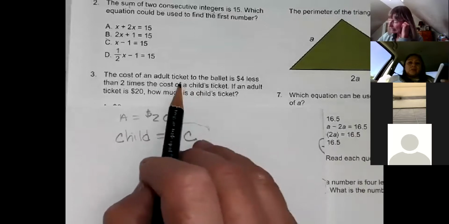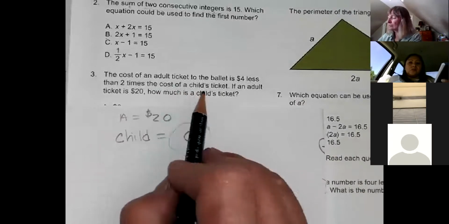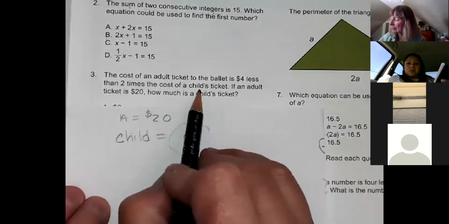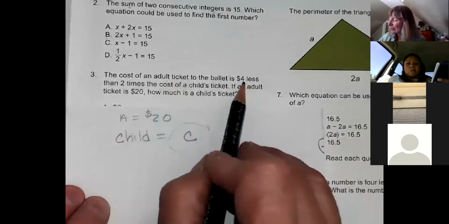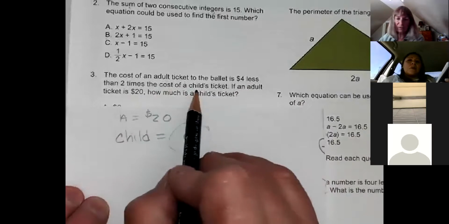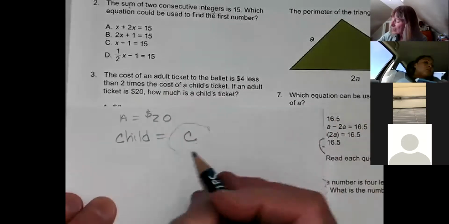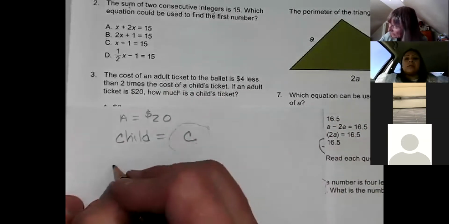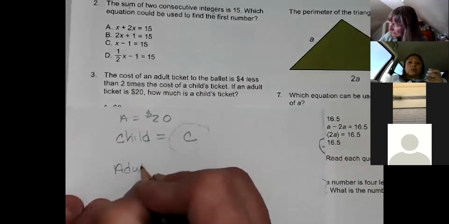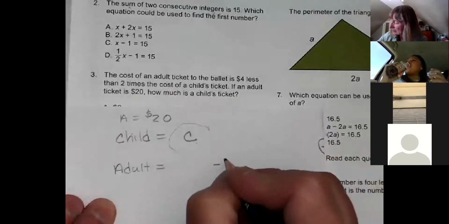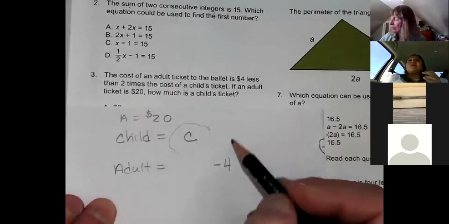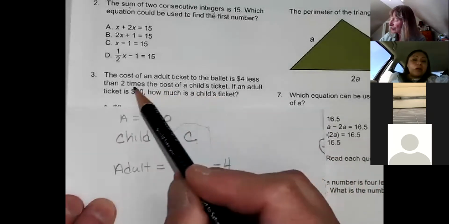And it gave us some hints here about the relationship between a child's ticket and the adult ticket. The adult is 4 less than 2 times child. So I can also say that adult is 4 less than 2 times the child.